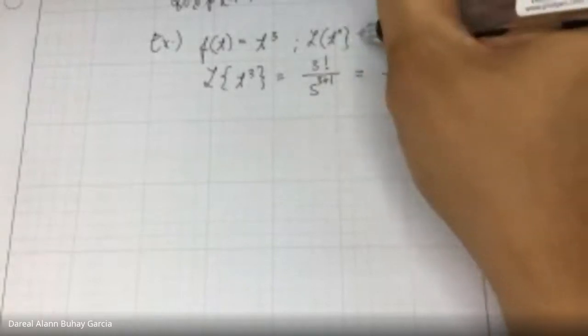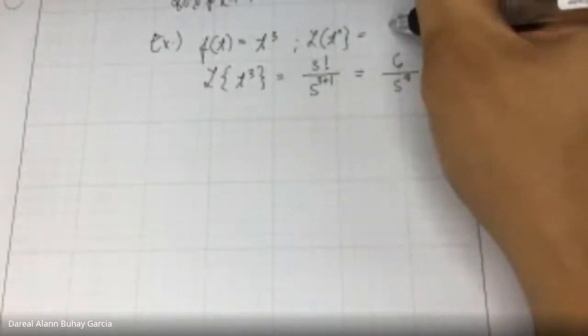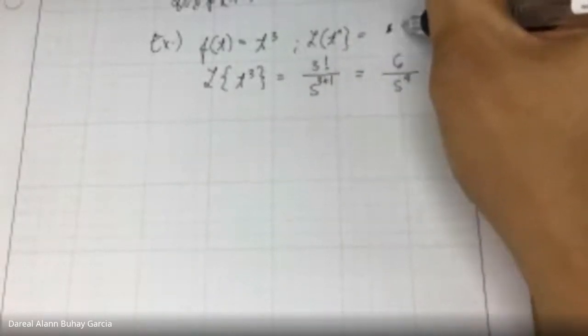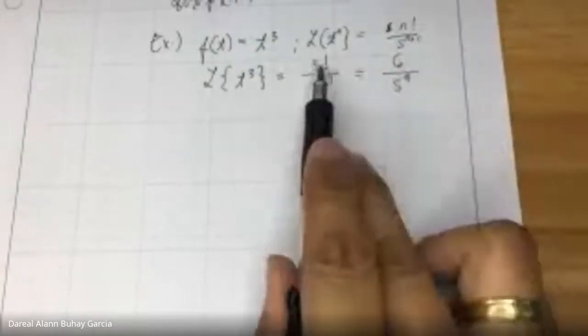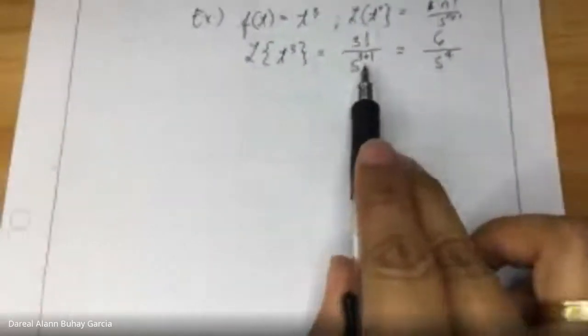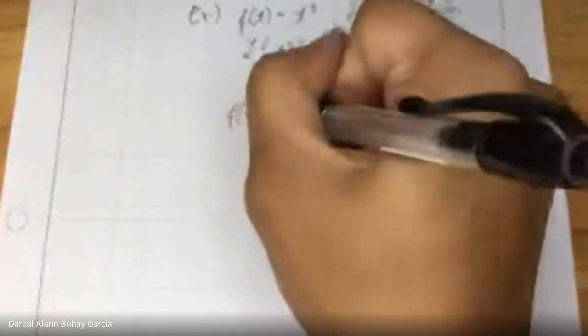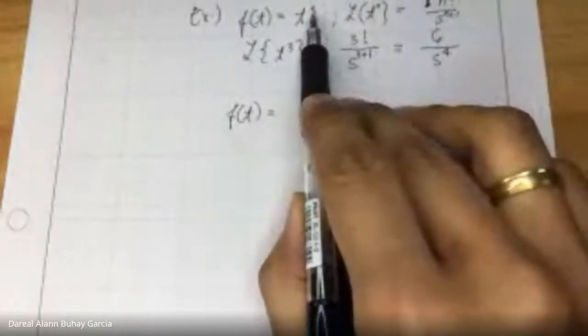Laplace value of t to the power of n is equal to n factorial over s to the power of n plus 1. That's why 3 factorial over s to the power of 3 plus 1. Now, what if ang given is something raised to the third power, no?